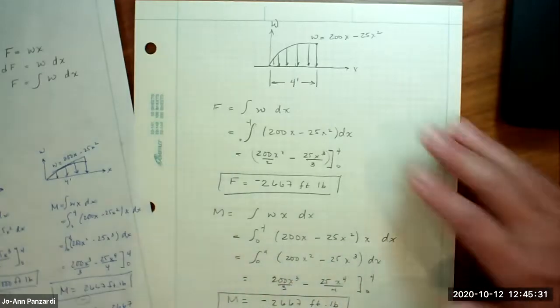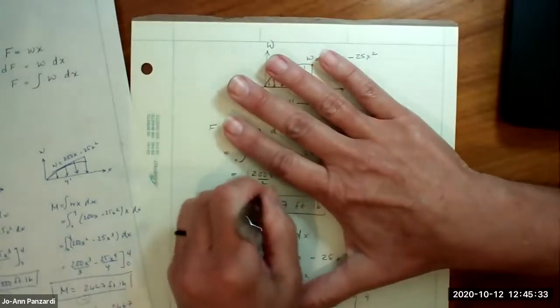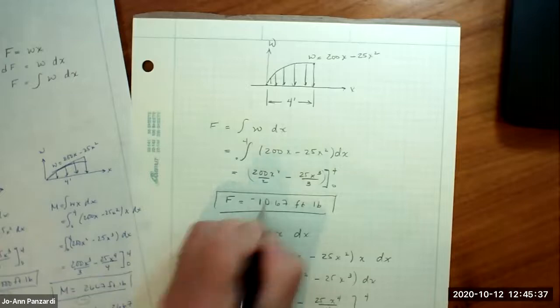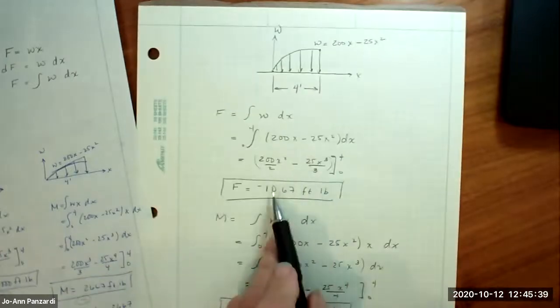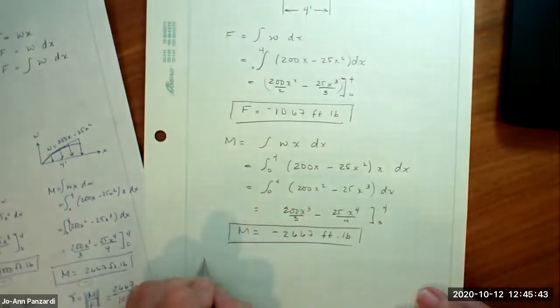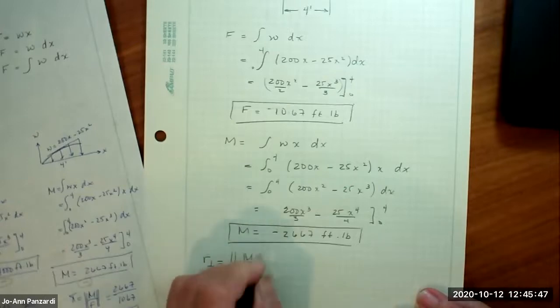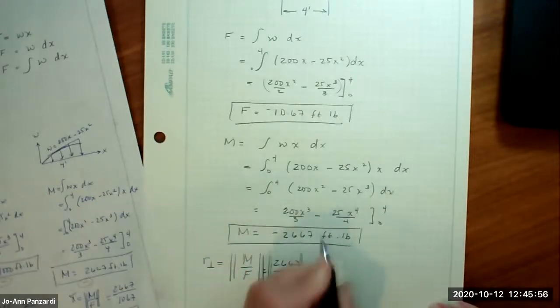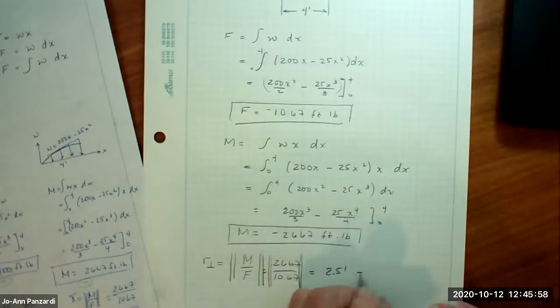The force, I did the math wrong. It's 1067. So if you checked me on this, it was 1067. And then I did the moment. So now the perpendicular distance is going to be equal to the moment divided by the force, which is 2,667 divided by 1067. And it turns out to be 2.5 feet is equal to our perpendicular distance.